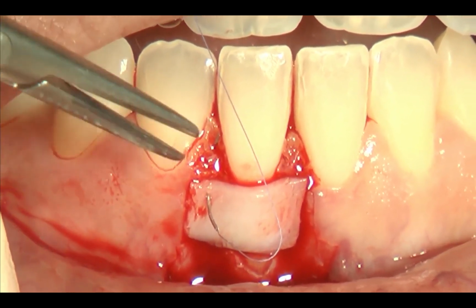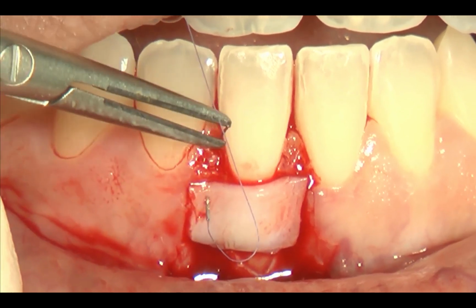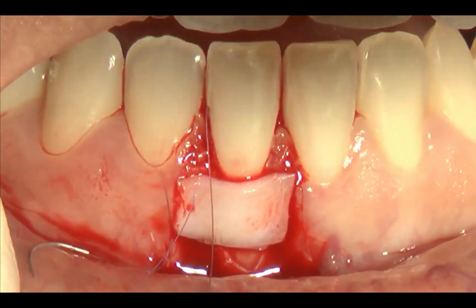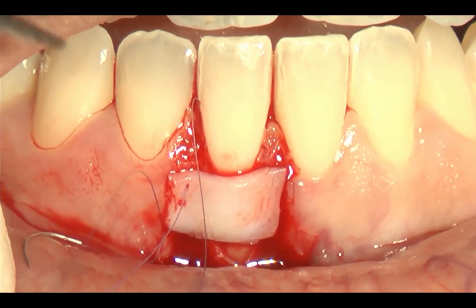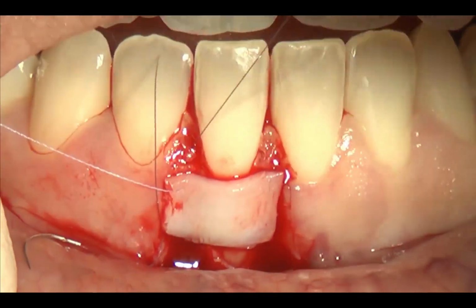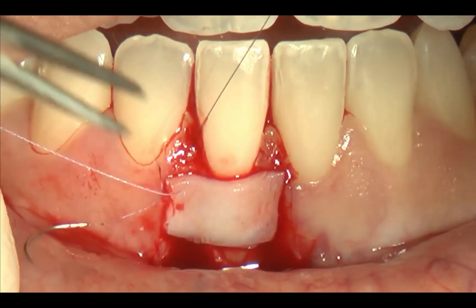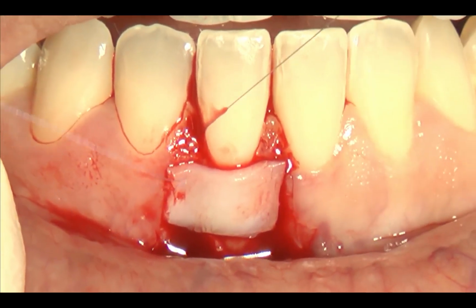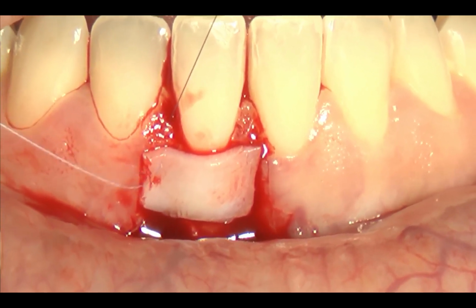You don't need to place any Emdogain before? No, because Emdogain should be placed only when you have very, very wide buccally dislocated root. In this case it's not so, let's say, yeah, you can also apply it, doesn't matter too much.